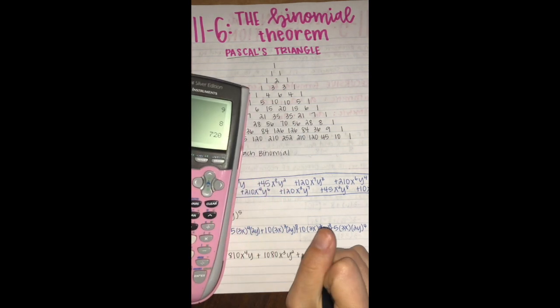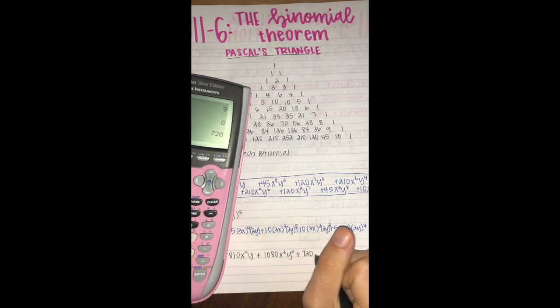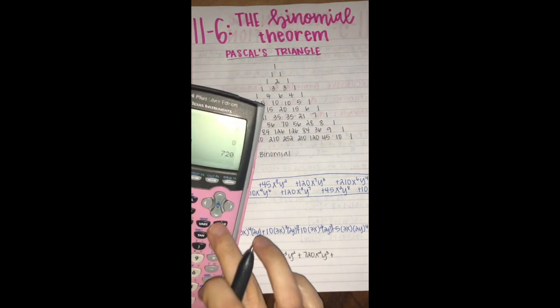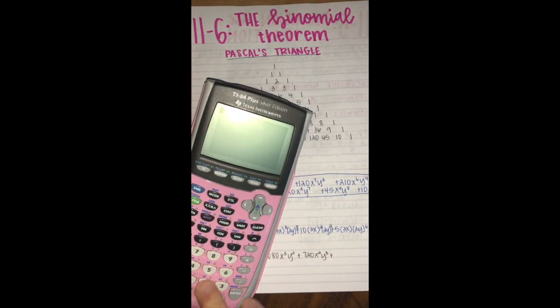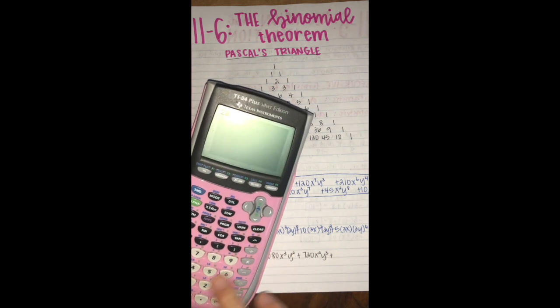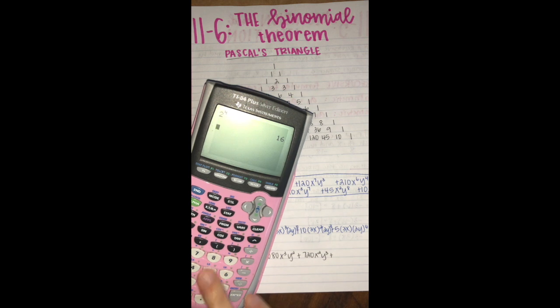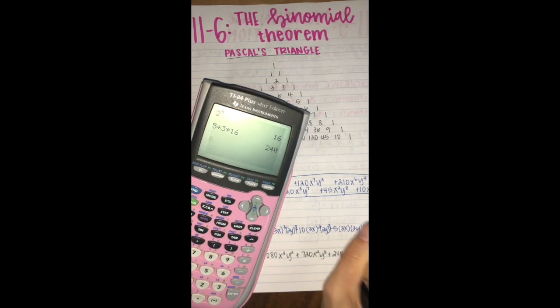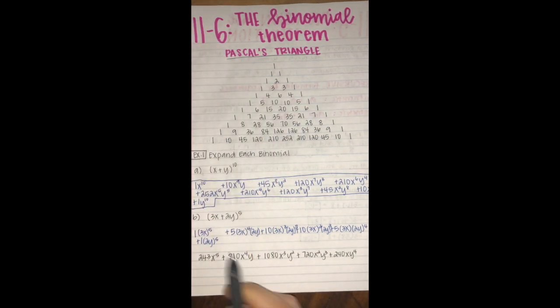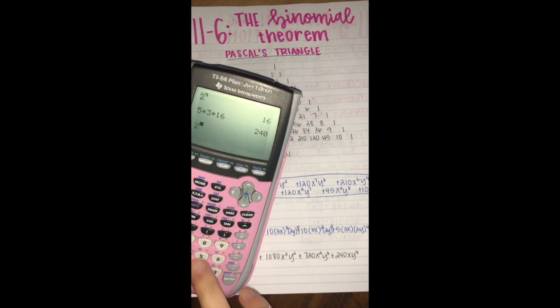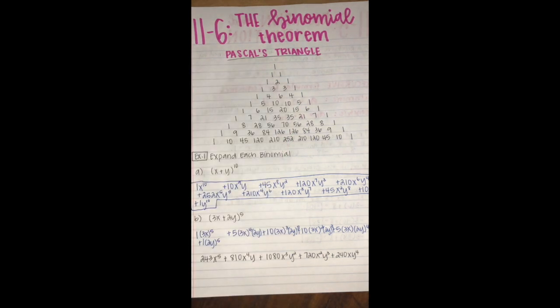We get 720. It's x to the 2nd, y to the 3rd, plus 2 to the 4th, which is 16, times 3 times 5. So 5 times 3 times 16 is 240. So 240 x, y to the 4th. And then our last one was 2 to the 5th, which is 32, times 1 is just 32.